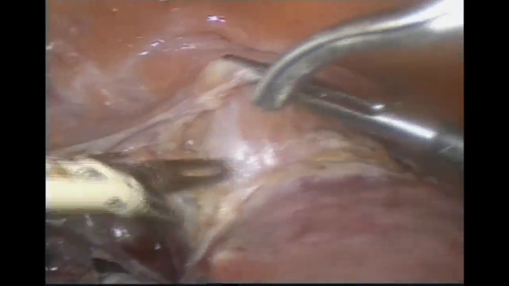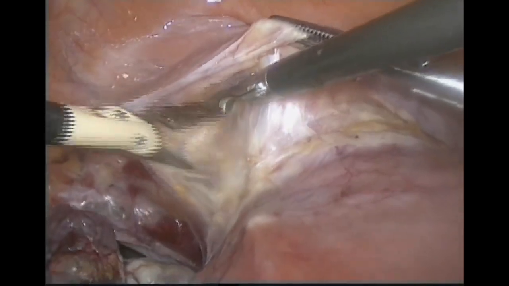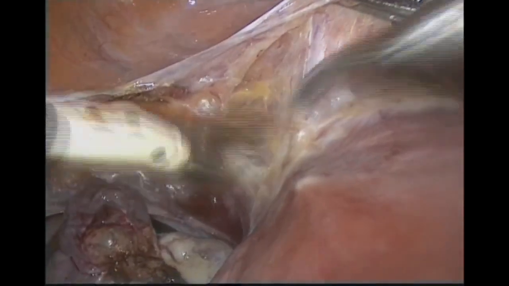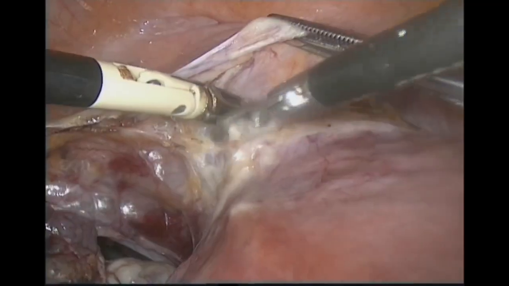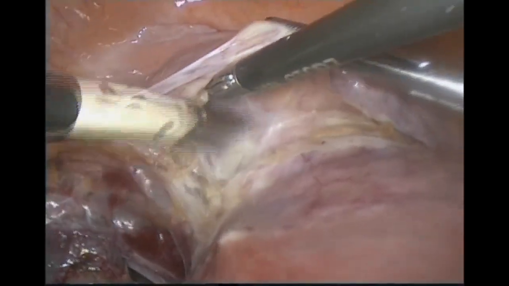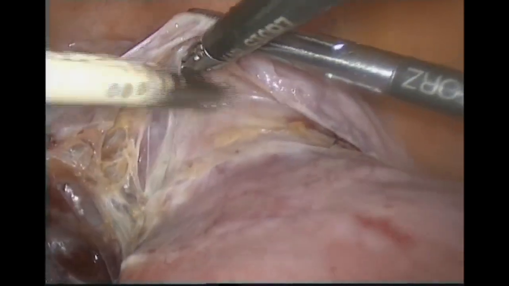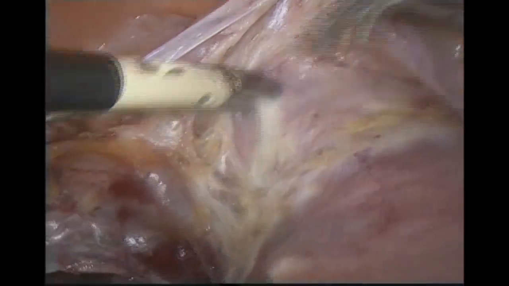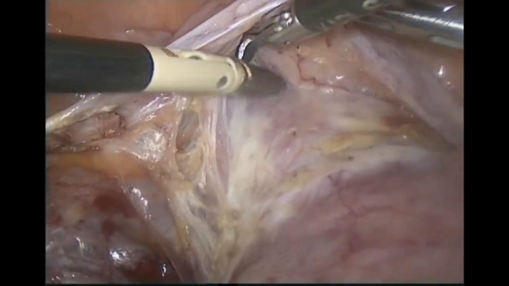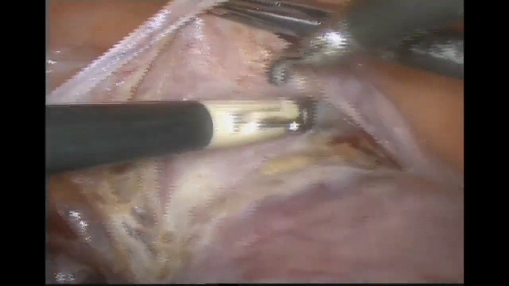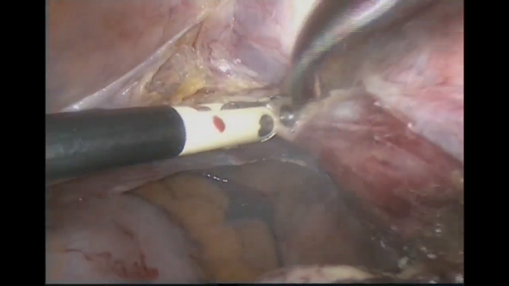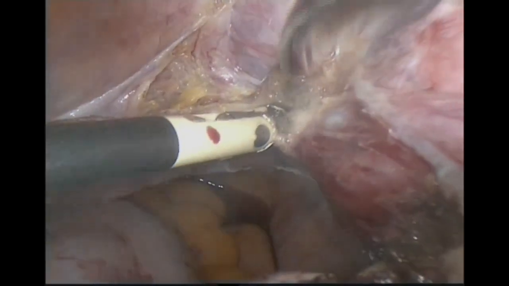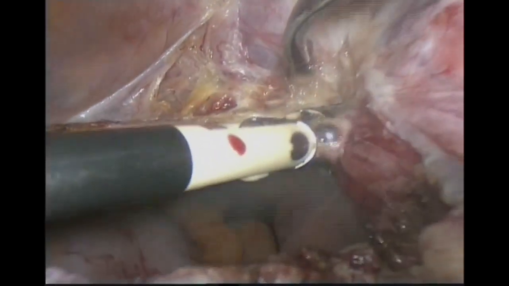Then you need to dissect the bladder fold and mobilize the bladder below the colpotomizer or colpotomy cup. Stay in an avascular plane. Keep the dissection on the cervix and the vaginal wall.